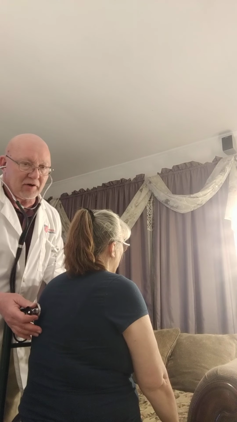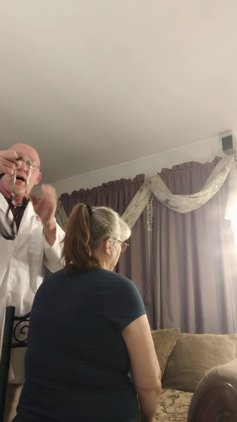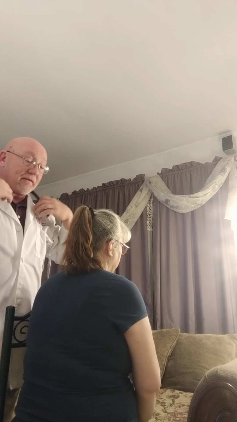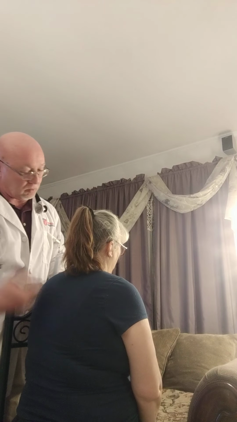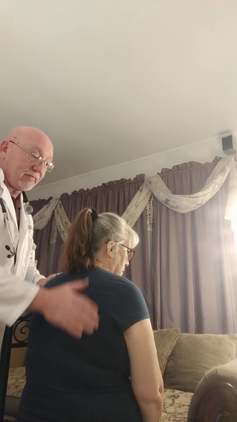I can see her lips move, but I can't hear it in this, and that would be appropriate. There's no way for me to hear it. Now, if she had a bunch of consolidation in here, that sound and that vibration would come through, and I would hear her saying 1, 2, 3. So that's the whisper test, whispered pectoriloquy. And so, anyway, that's my thorax exam. I'm going to turn this in.